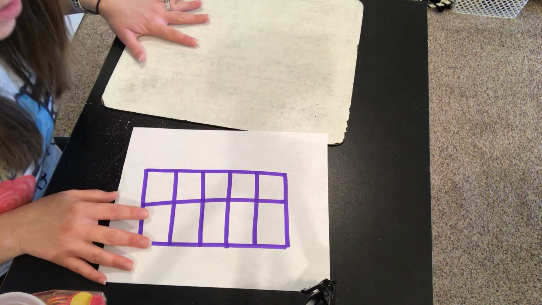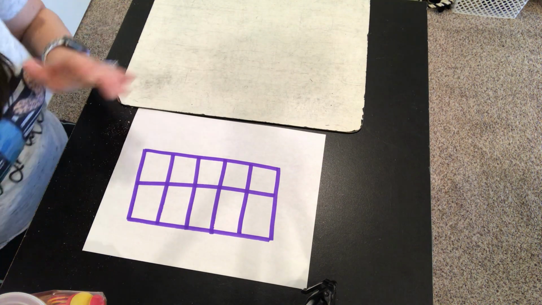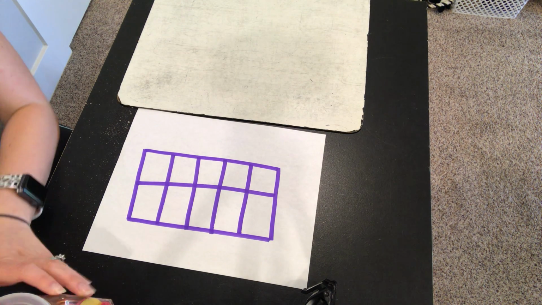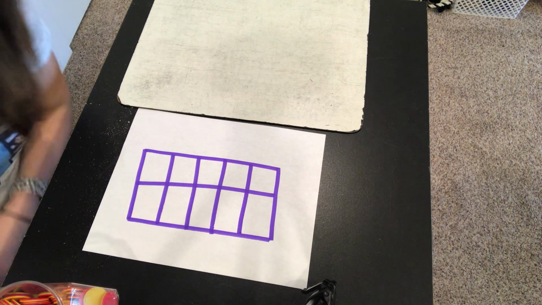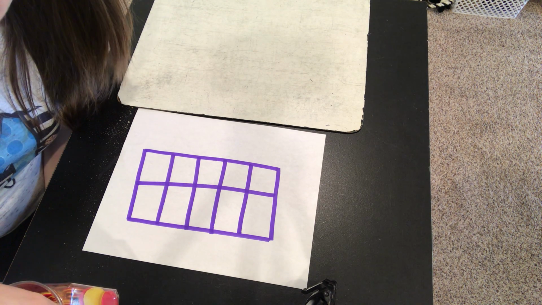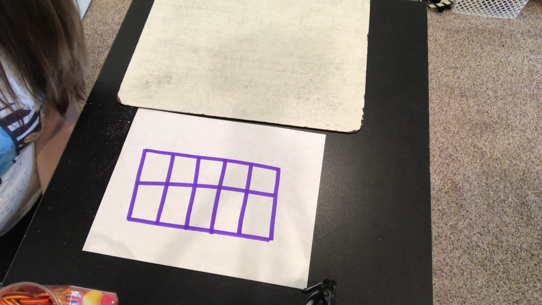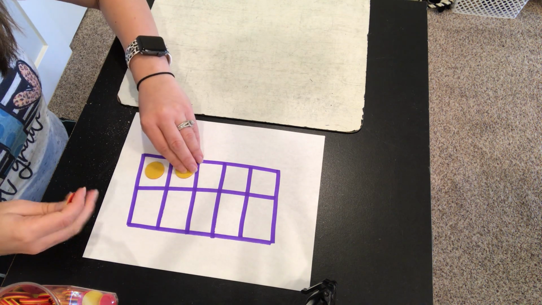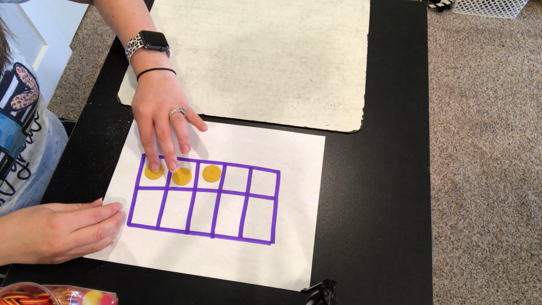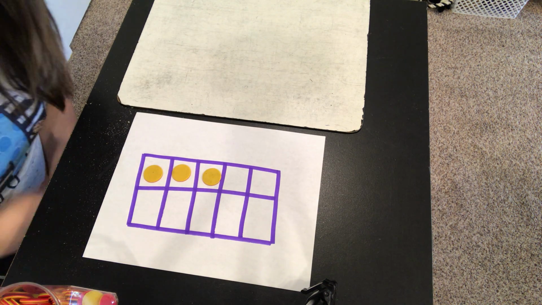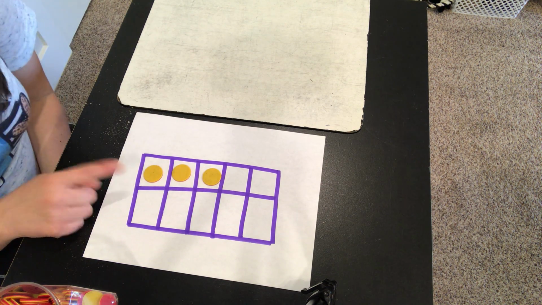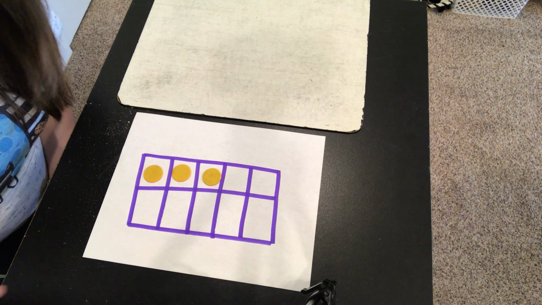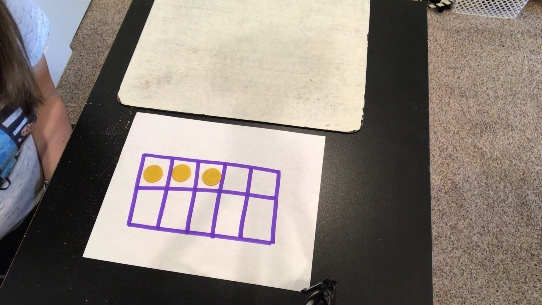Okay, so we're going to start by building the number 3. So go ahead and build the number 3. 1, 2, 3. Okay, here we have 3. What's a different way that I can show 3?